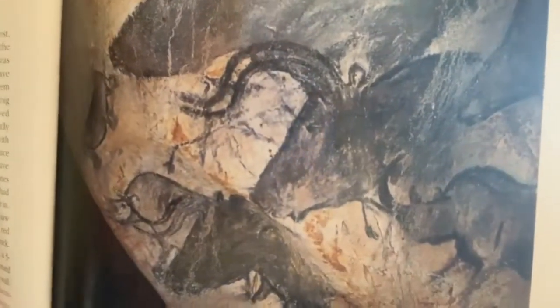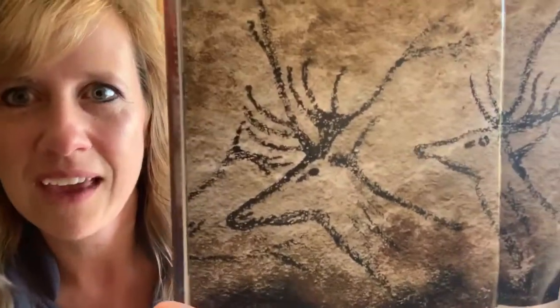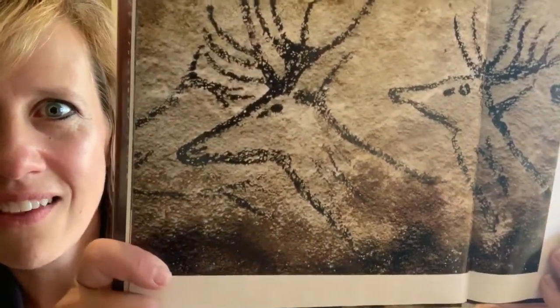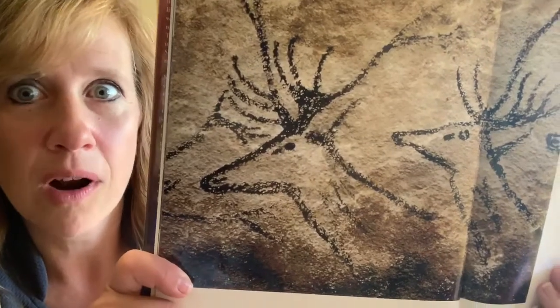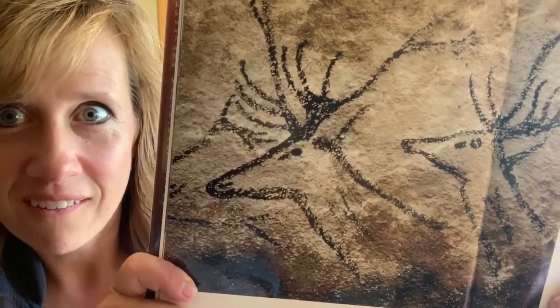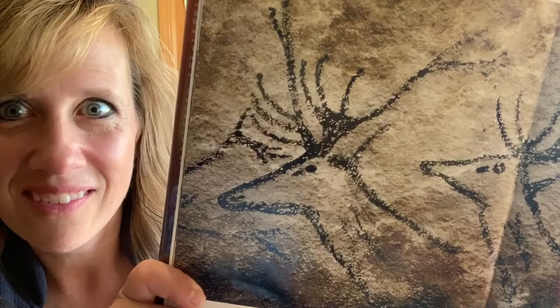Aren't those amazing? Love it. All right, and then one more thing I wanted to show you from here is that they have a close-up of the reindeer from the Cave of Lascaux. And it says that these ones look like the artist painted them so it looked like they were swimming in a river. Yeah, those are kind of cool.